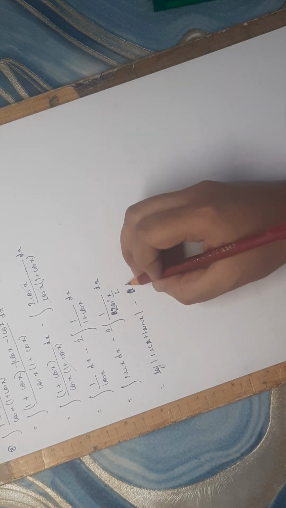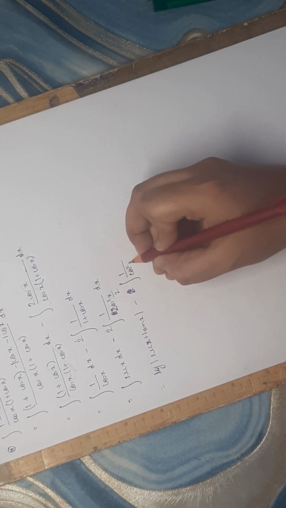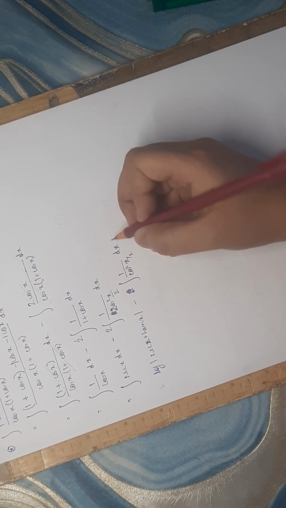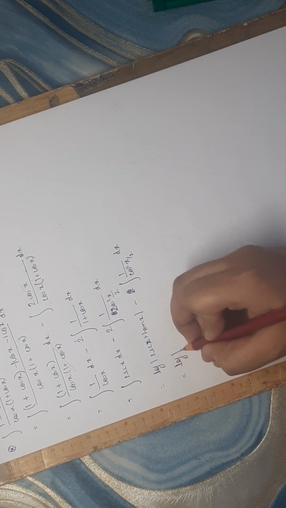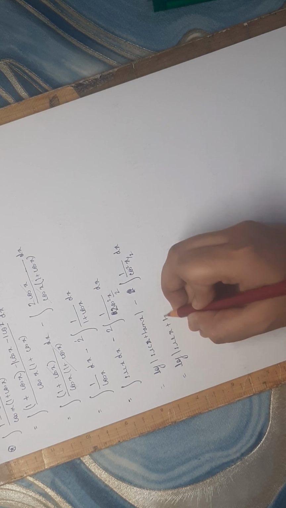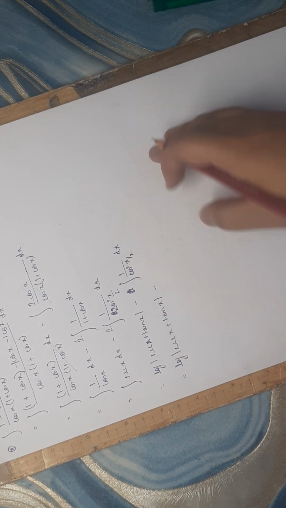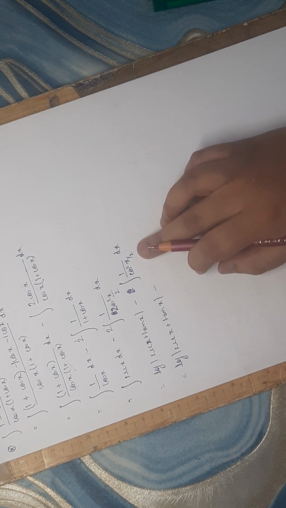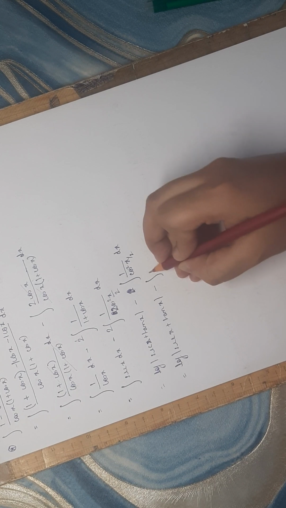So ultimately I'll be left with nothing but the integration of 1 by cos square x by 2 into dx. Next it will be log of sec x plus tan x minus, as you know that I can write 1 by cos square theta as sec square theta.